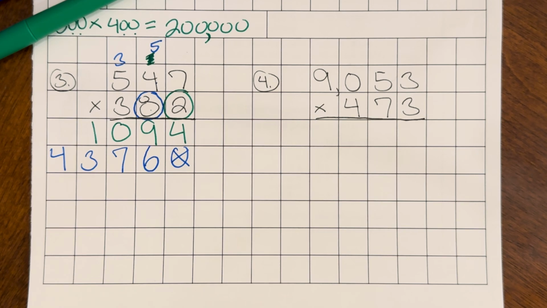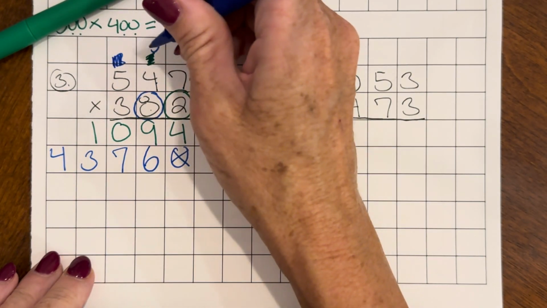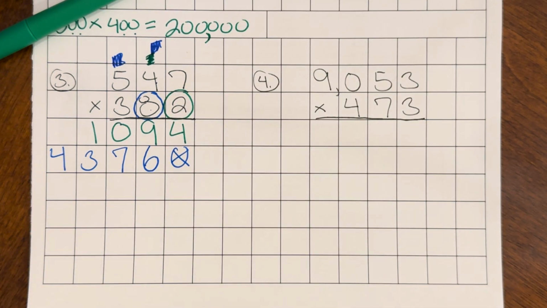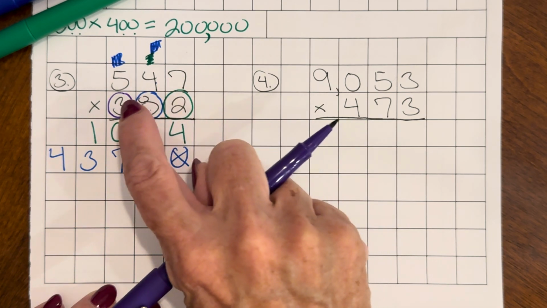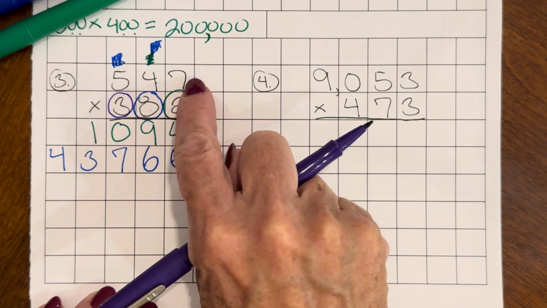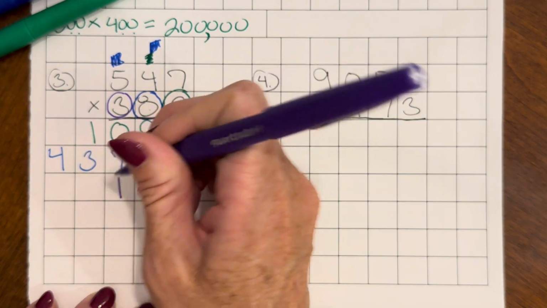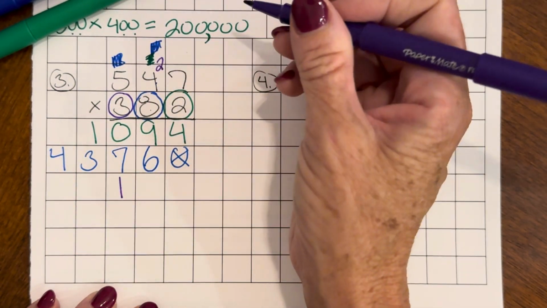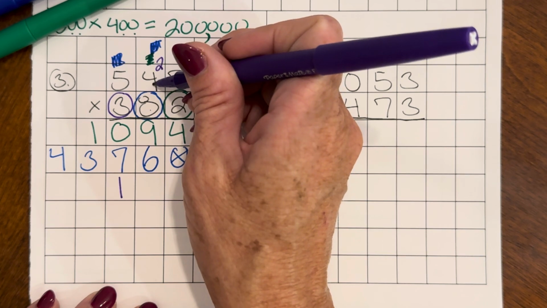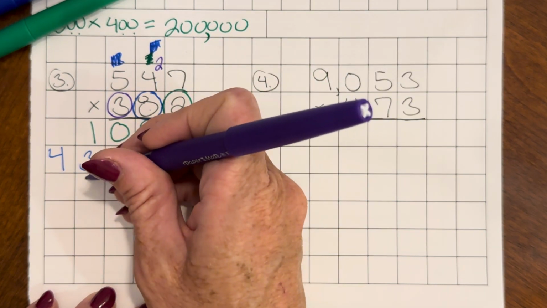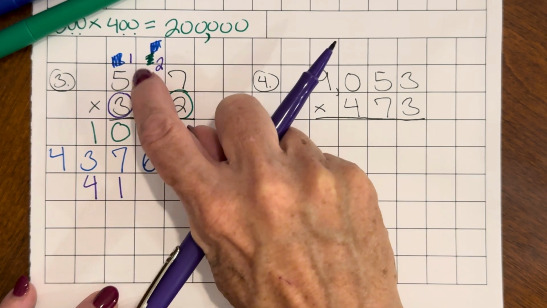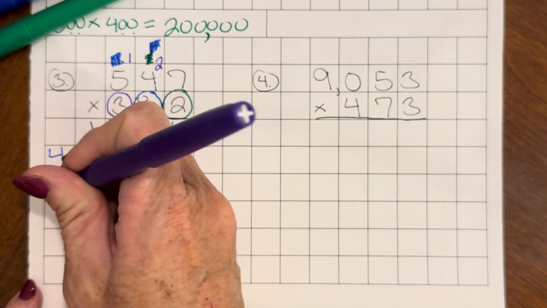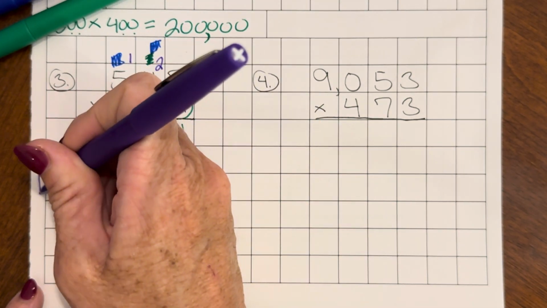Okay, again, I'm changing colors, but I want you to still do this with me. Oh, I forgot, ladies and gentlemen, I'm going to cross those off so I don't accidentally reuse them. Okay, so now we're on to this digit. We're going to go all the way back, and our answer has to go under it. 3 times 7 is 21, so I put my 1 and I carry my 2 to the next digit. 3 times 4 is 12, plus 2 is 14, so I put a 4 and carry a 1. 3 times 5 is 15, plus 1 is 16, so I put a 6, and there's nowhere to carry the 1, so I bring it here.